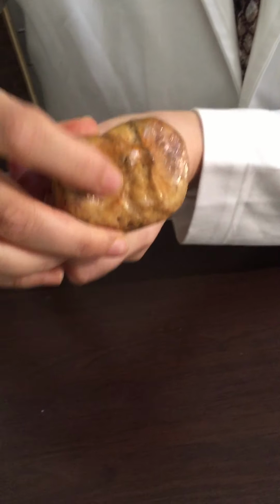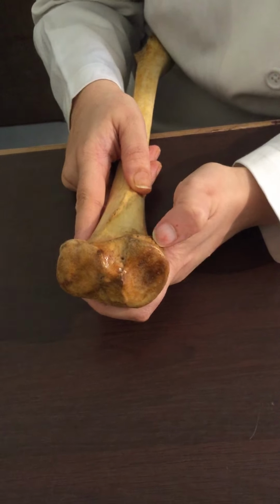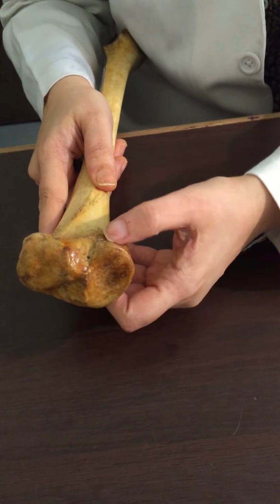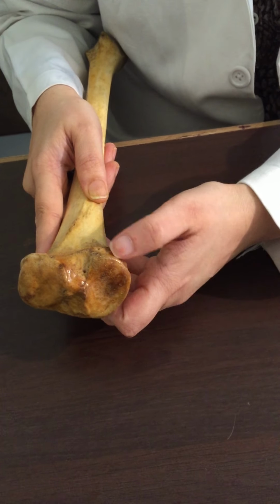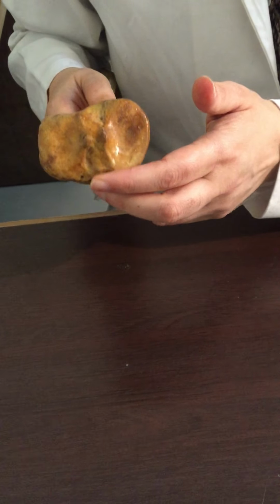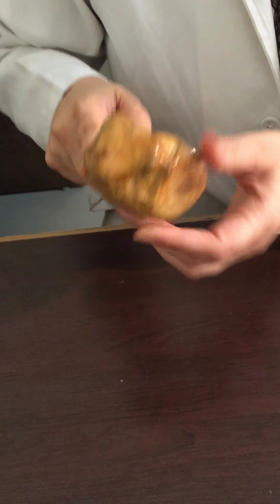Now come to the attachments. Let's start from the upper end. As I have discussed, the condyles articulate with the condyles of the femur, right? Now we have a groove where we have the attachment of the semimembranosus muscle, right? The medial meniscus and semimembranosus muscle are inserted into this groove. The capsule of the knee joint is attached onto the whole margin of the articular area, right? So these are the attachments of the medial meniscus.